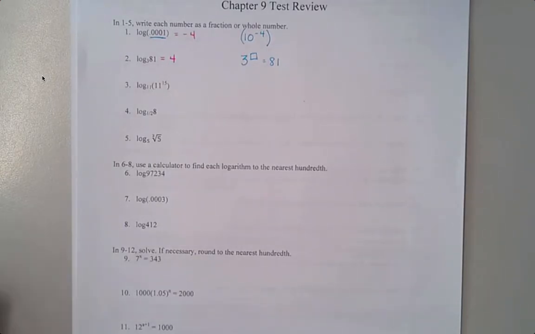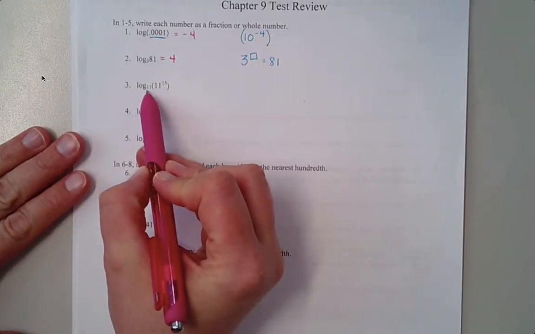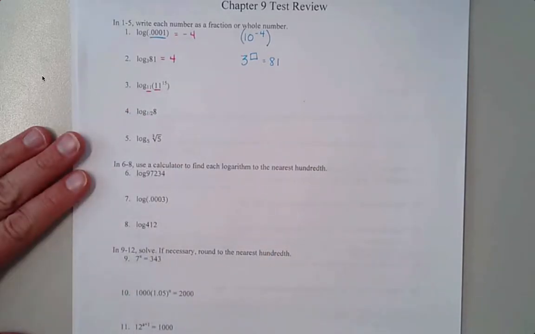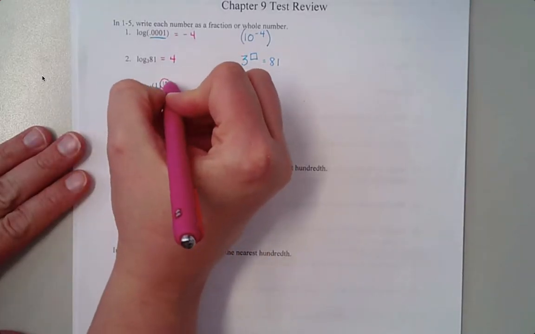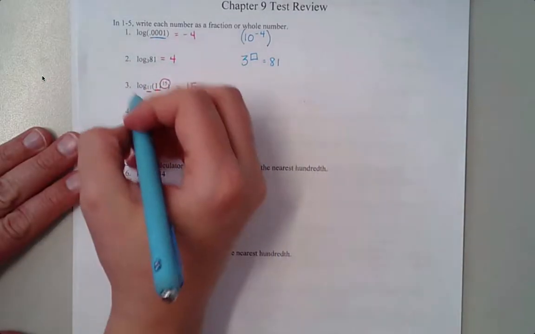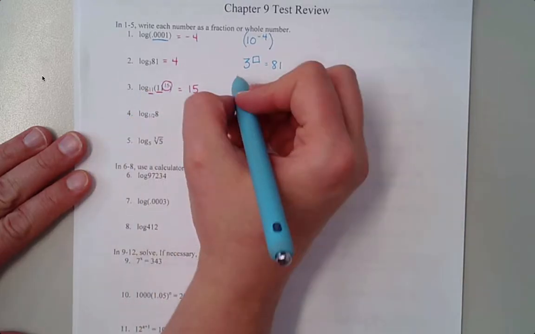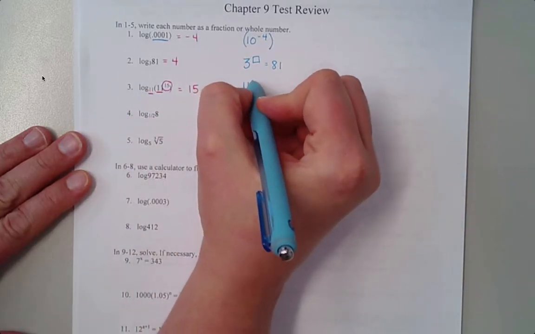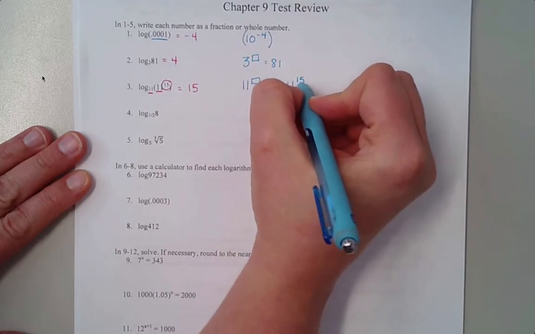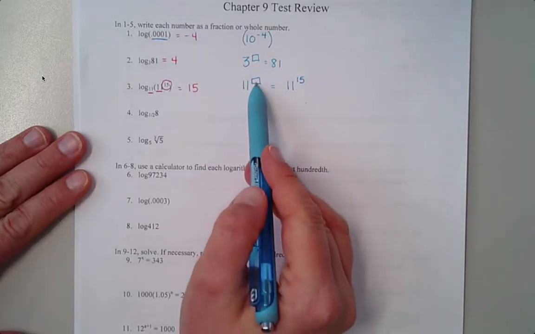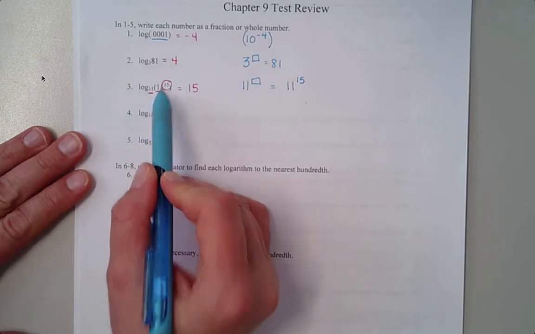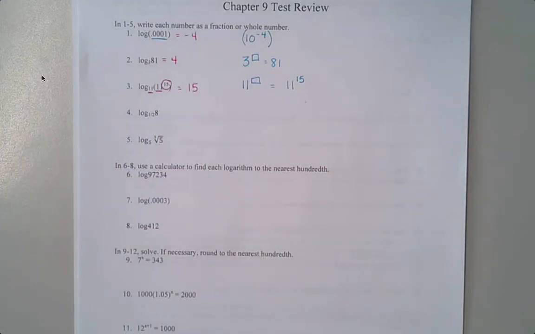So these ones here, these are the ones we talked about, that if the base matches this number here, the answer is just the exponent. So my answer here is going to be 15. The reason for that is if I were to spin this log around to exponential form, it's really saying 11 to the power of what is equivalent to 11 to the 15th power. Then it's just a matter of saying what would need to go in that box. Well, it would have to be a 15. So anytime this number and this number match, you can just go with the exponent.